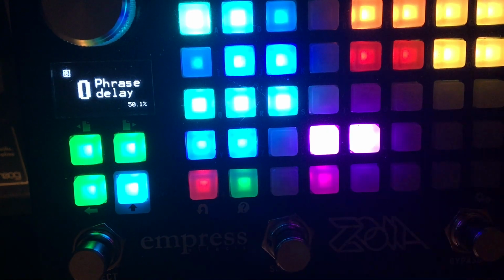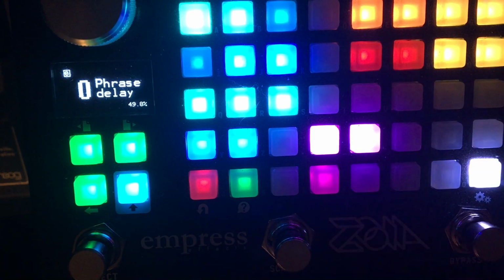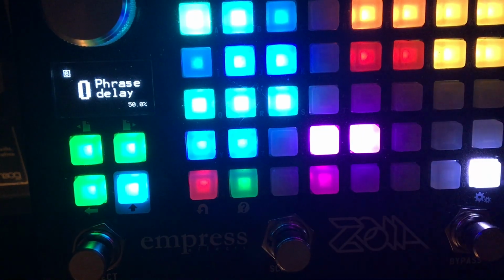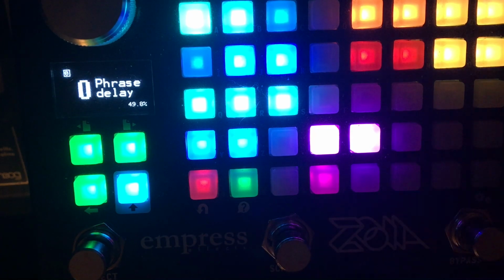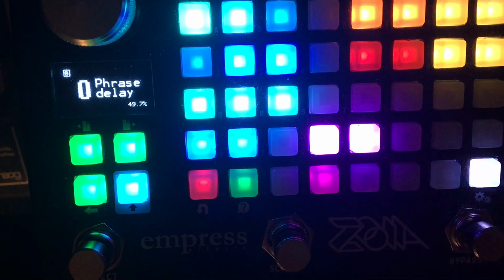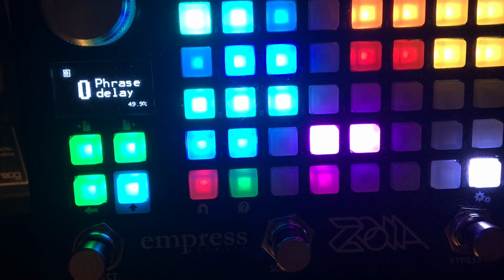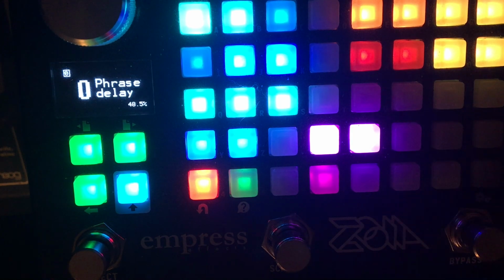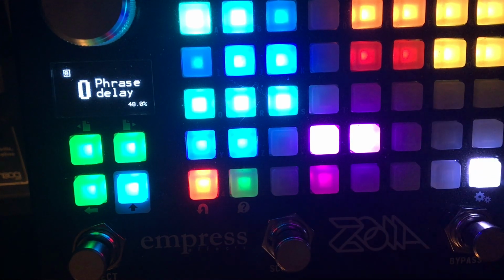So there's a looper that's always listening to the input, and there's a threshold that you can set. If you exceed that threshold, the looper starts recording. If you drop below that threshold, it stops recording. And you want to see this little red light drop from time to time.